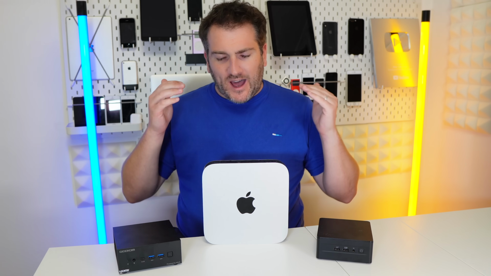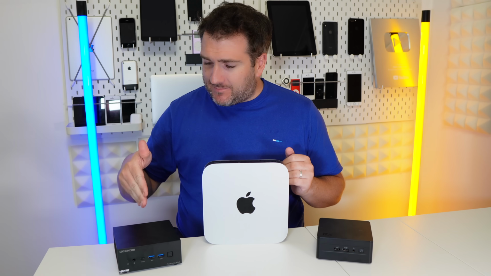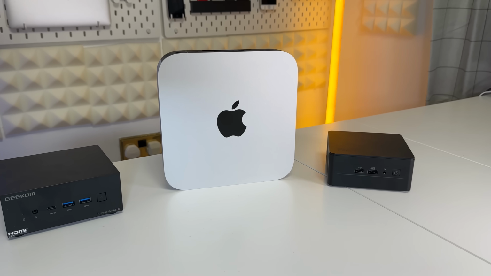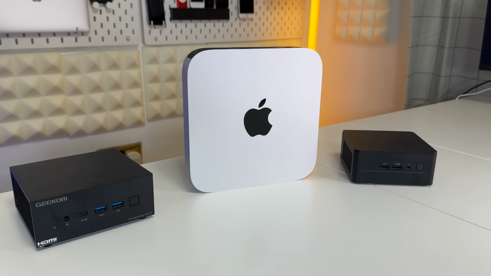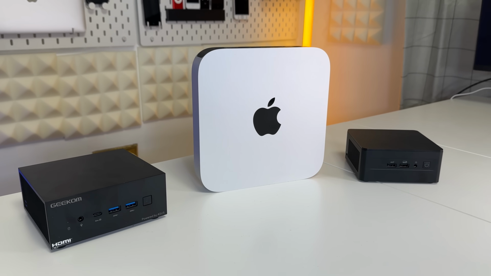So then guys, today we have the battle of the mini PCs. We have Apple versus AMD versus Intel. And today these are some of the top mini computers that you can get at a reasonable price. Today I want to do a comparison of these three models that we've got here.